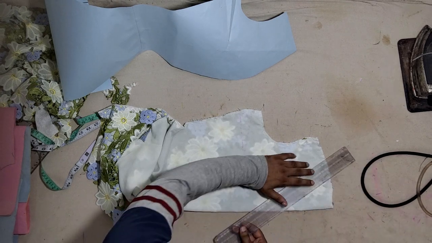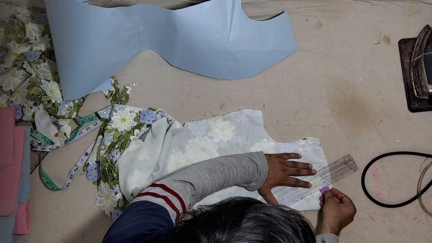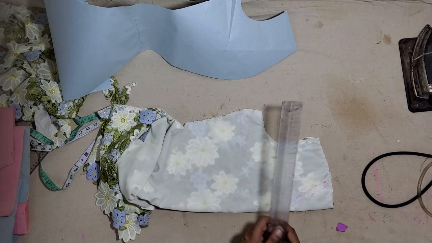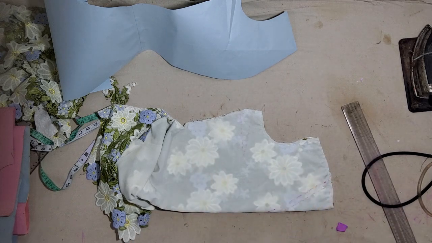We will leave half inch for seam allowance.